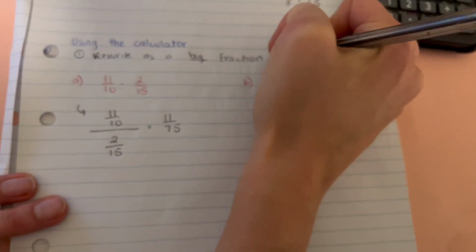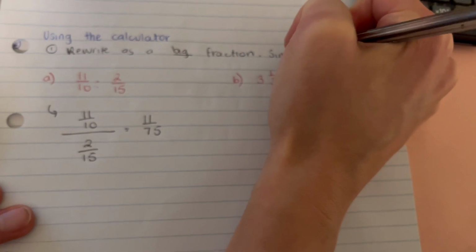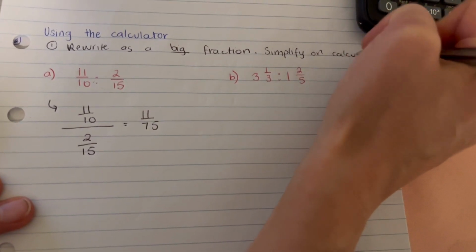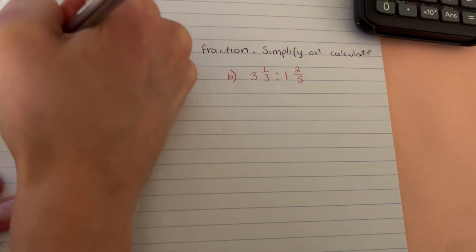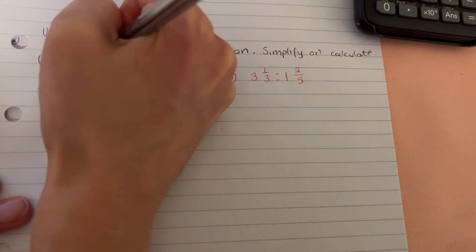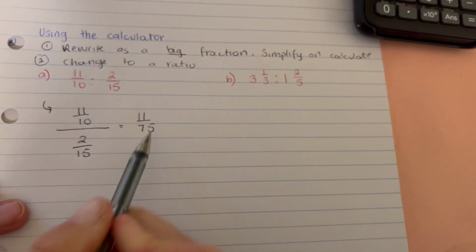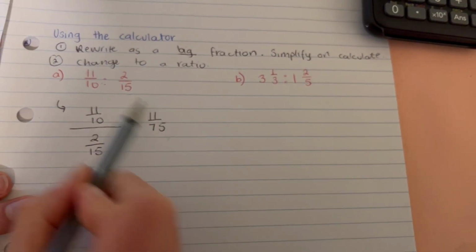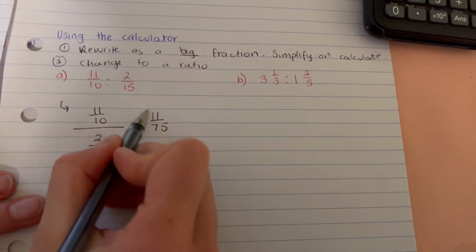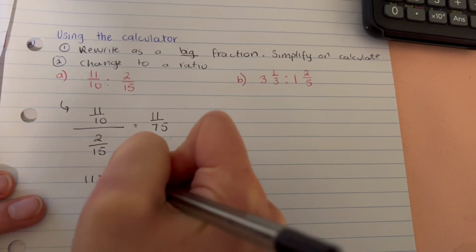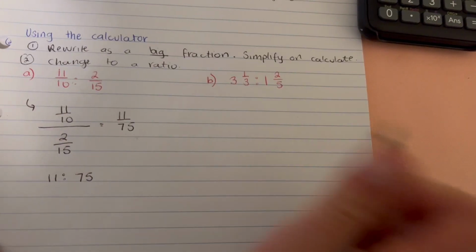So, rewrite as a big fraction, simplify on calculator. And then step 2 is change to a ratio. So I've got my fraction here. Now I need to do step 2, change to a ratio. 11 over 75 is the same as the ratio 11 to 75. Let's have a look at this next one.